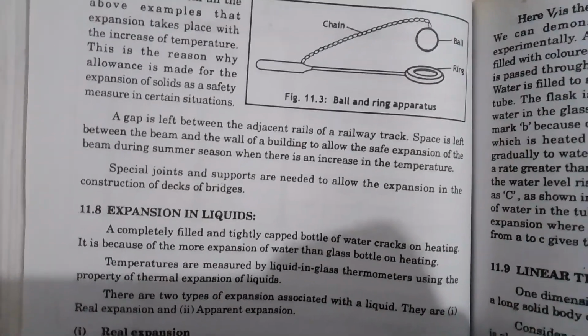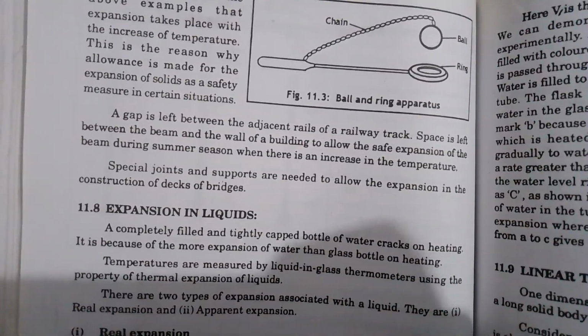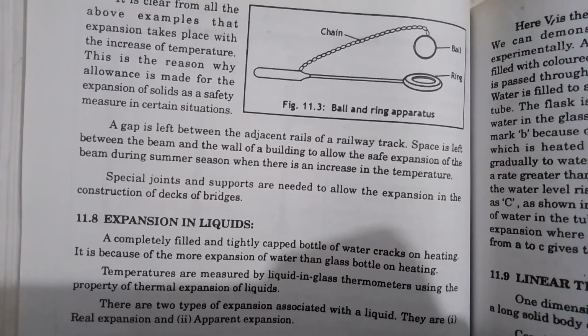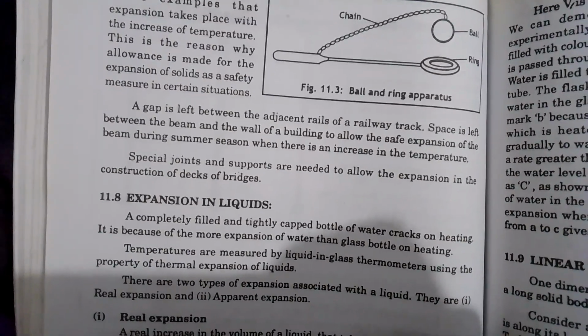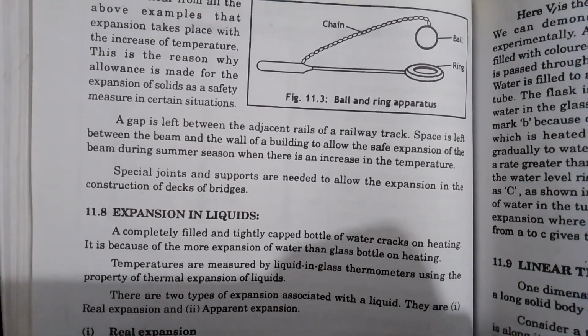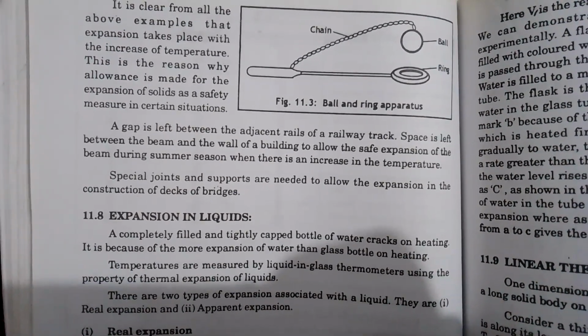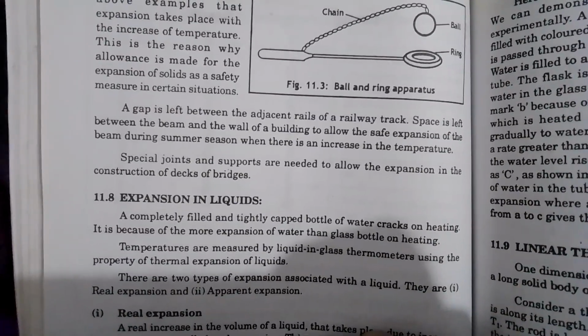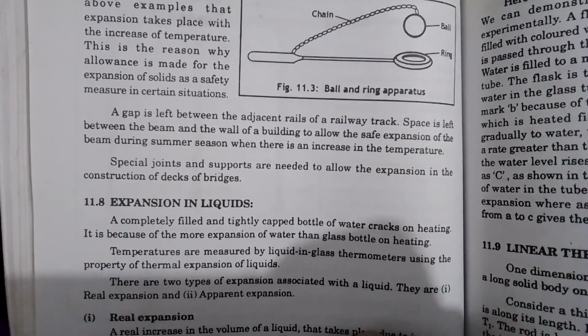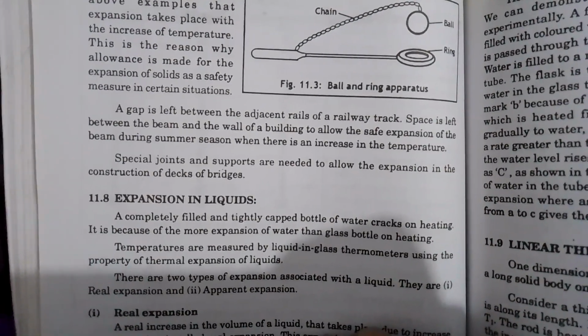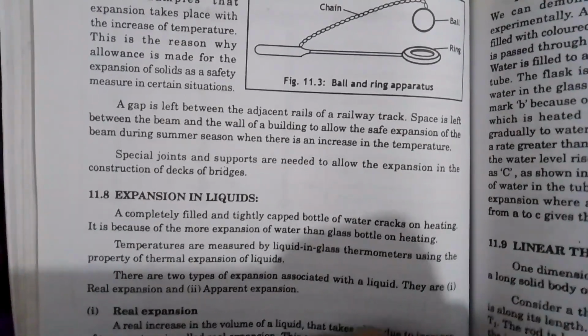Space is left between the beam and the wall of a building to allow the safe expansion of the beam during the summer season when there is an increase in the temperature. Special joints or supports are needed to allow expansion in the construction of decks of bridges.